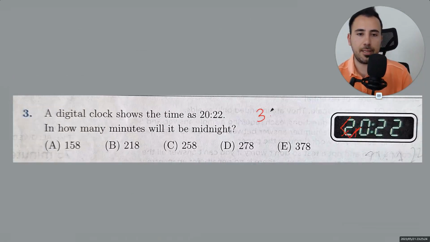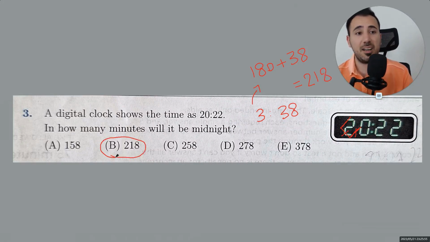38 minutes it will be midnight, right? Yes. So we just need to turn this into minutes. 3 hours multiplied by 60 is 180 minutes, plus 38 minutes. It's going to be 218. Because the questions are easy, I'm not going to explain a lot. It will be different for the next questions.